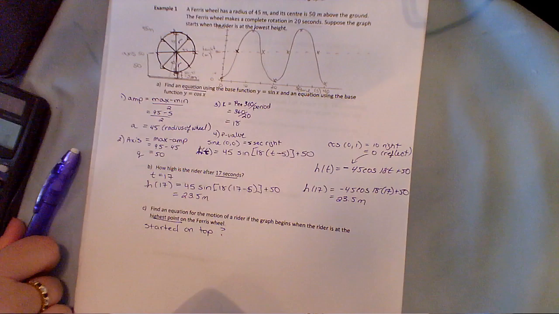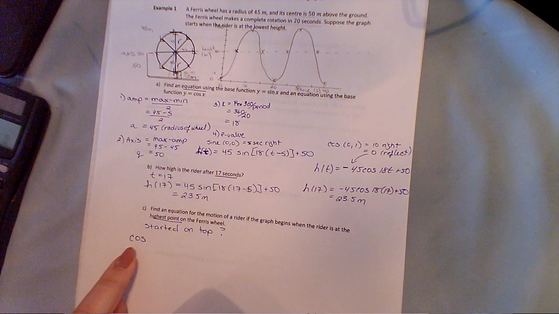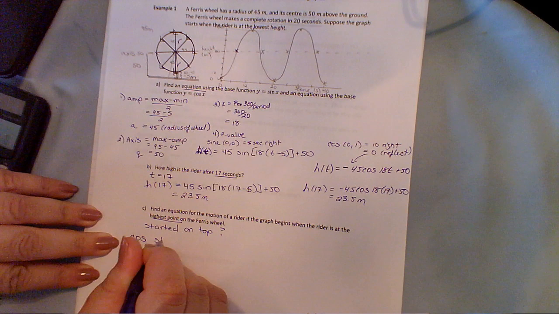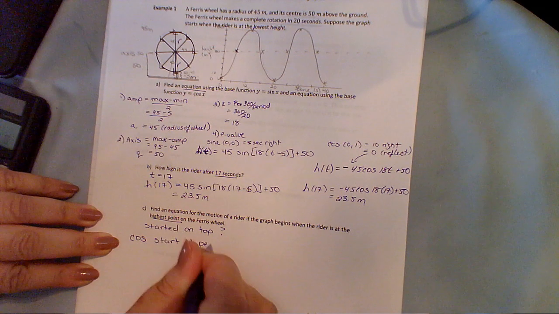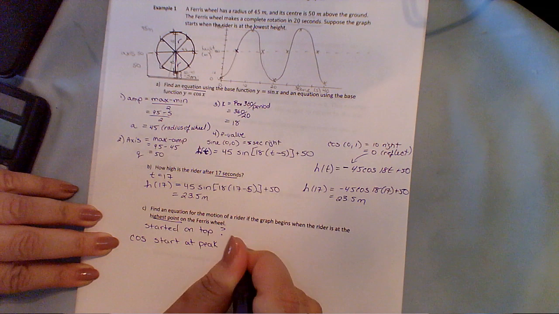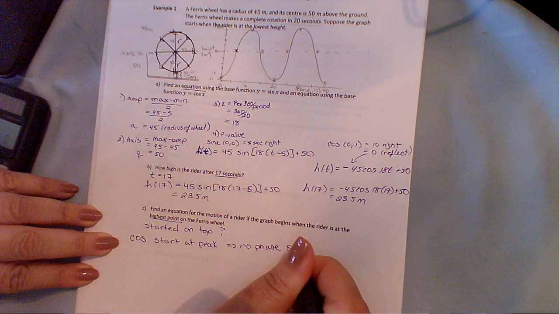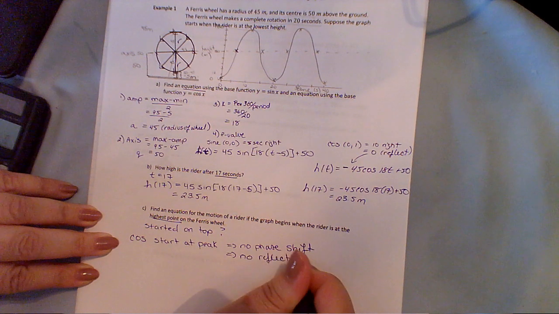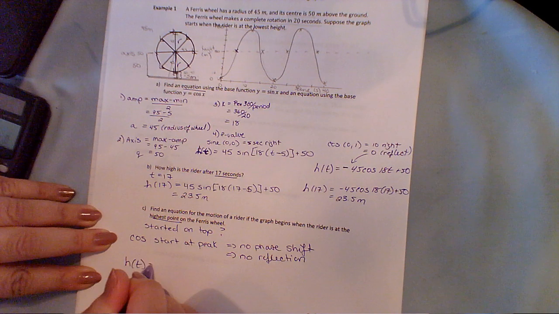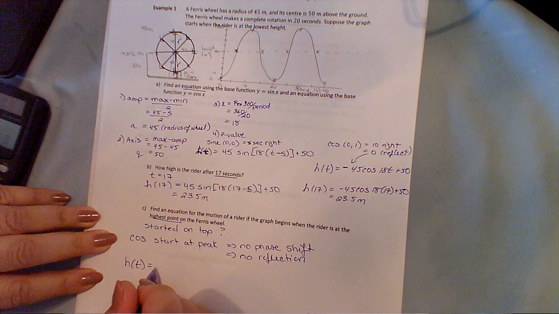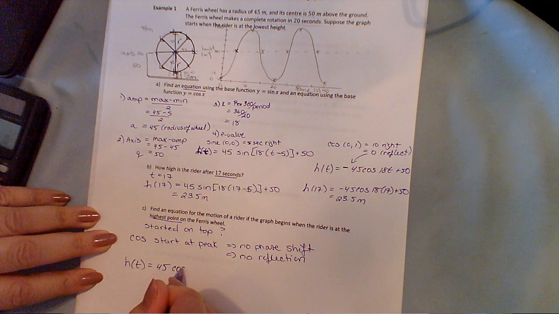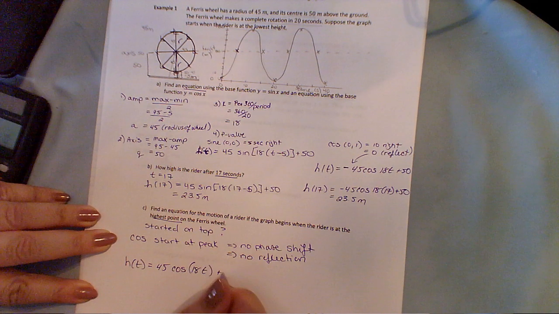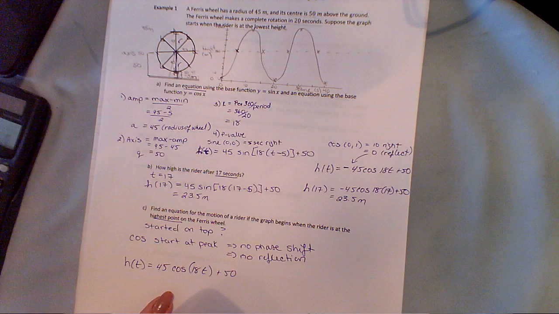So the obvious method that people would say would be that the cos graph is going to start at the peak, right? Which means no phase shift, no reflection, because you're starting on top, which is what cos naturally does. So h at t equals regular 45 cos 18t, you can put brackets around that if you like, and then plus 50. So that would be the most common version of the equation.